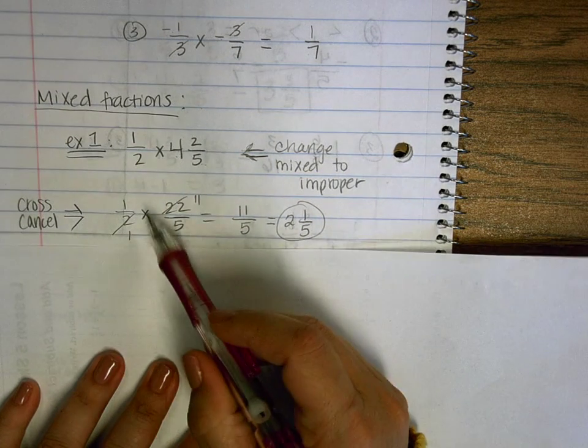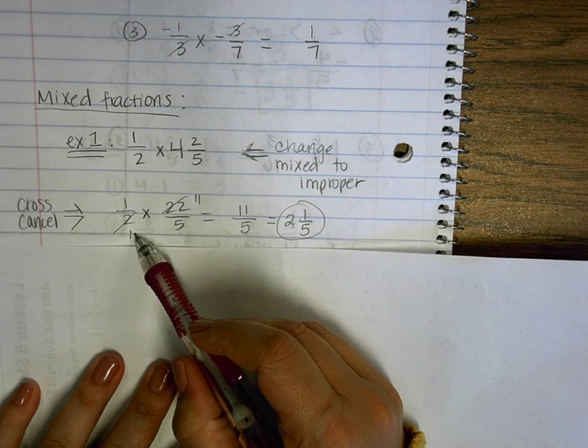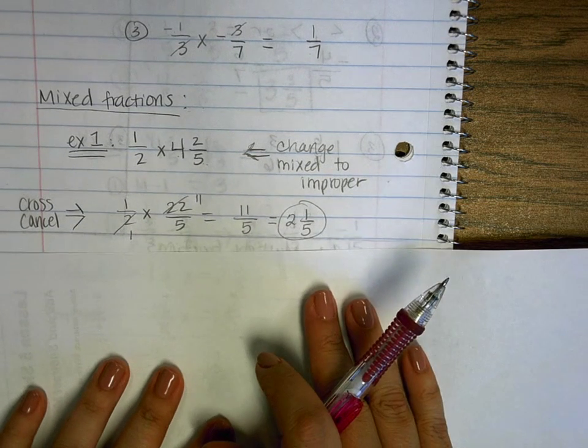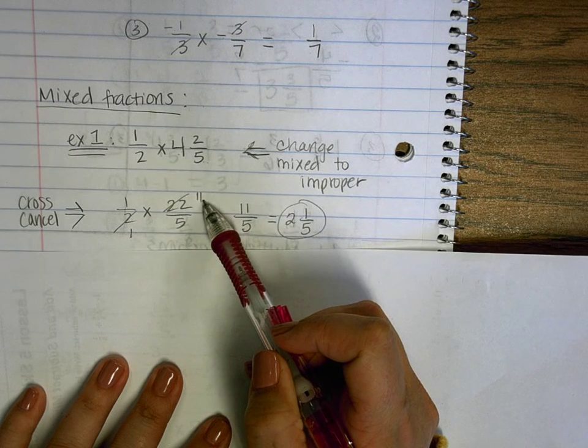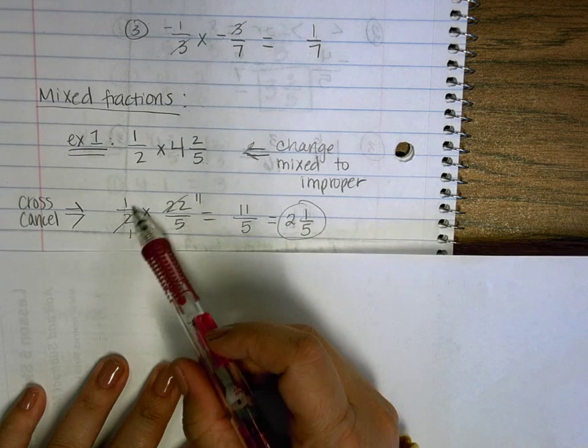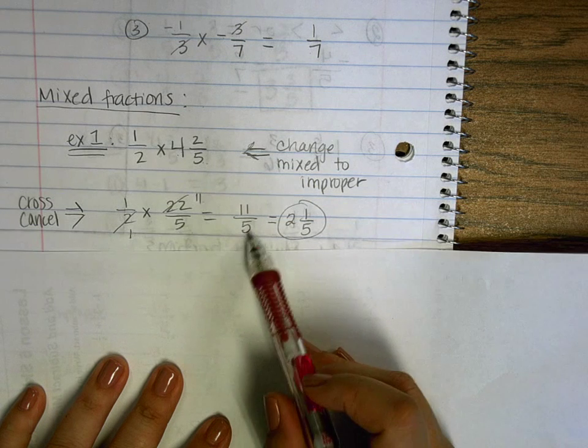Okay, so we have a 22 over 5. So 1/2 times 22 over 5. Cross-canceling makes it a little easier here, doesn't it? So 2 goes into 2 once, 2 goes into 22 11 times. So now I have 1 times 11, 1 times 5, 11 over 5.